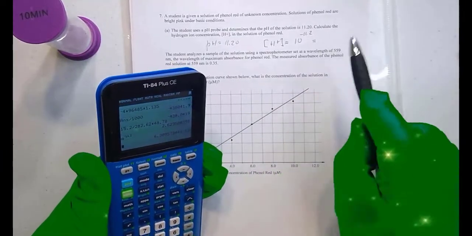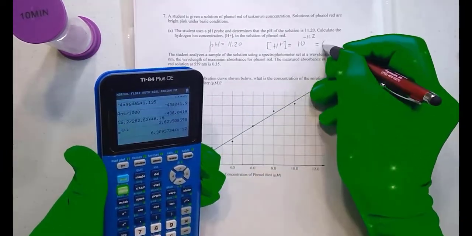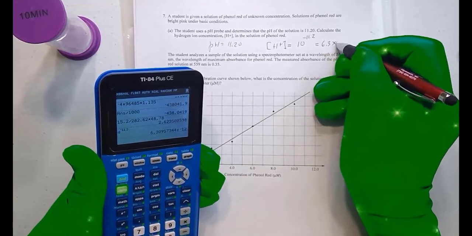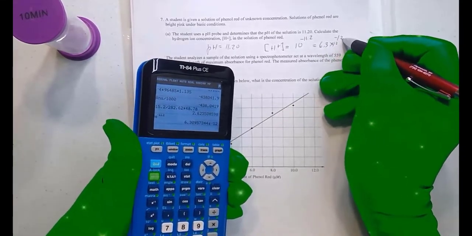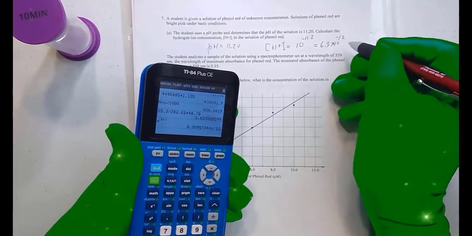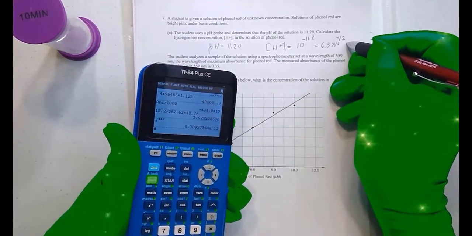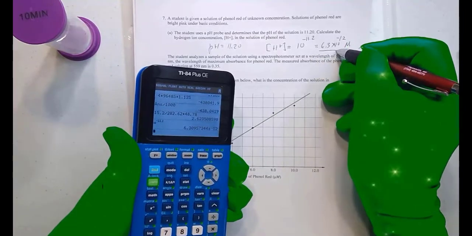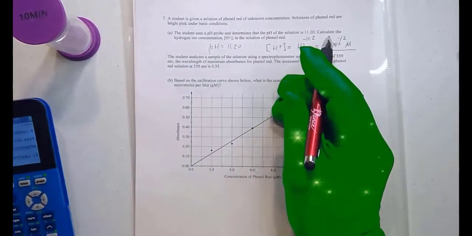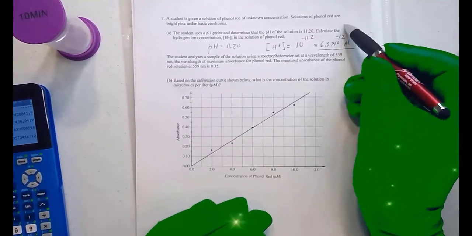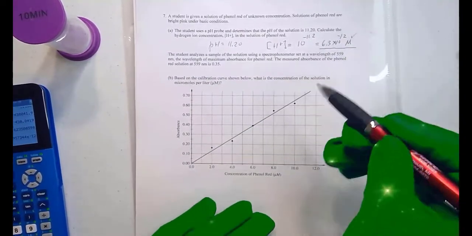Yeah, 6.3 times 10 to the negative 12 molar H+. Negative 7 would be neutral, or close to it. Really low concentration because the hydroxide ion concentration is a little bit higher. One easy, fast point. That's not AP.